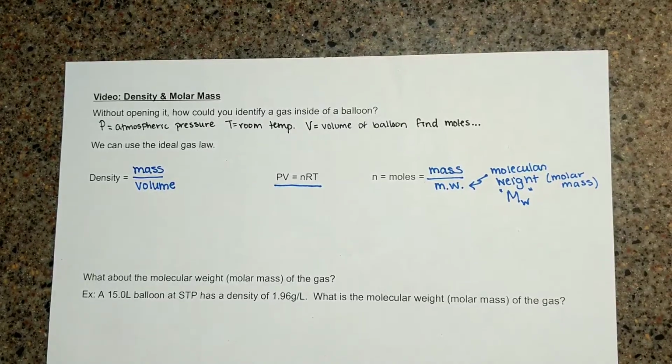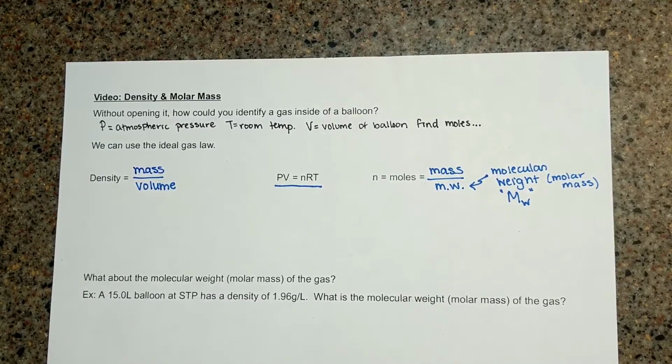This video is on density and molar mass using the ideal gas law. So without opening it, could you identify a gas inside a balloon? You can. You just need to use the ideal gas law. Of the balloon, we would know the pressure, which would be atmospheric pressure. We would know the temperature of the room.